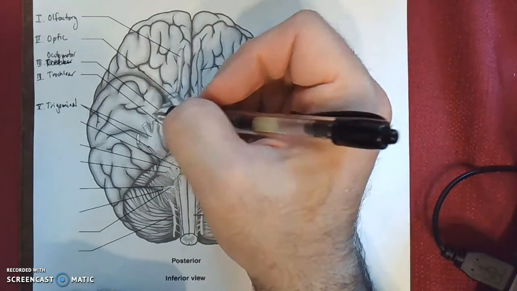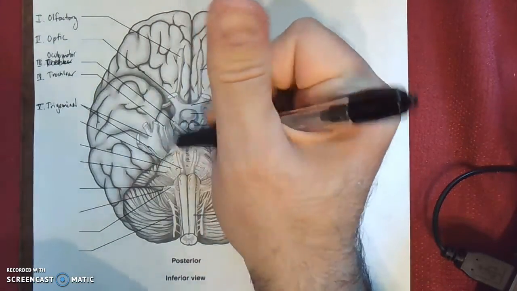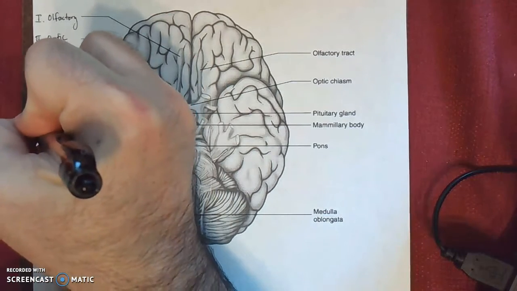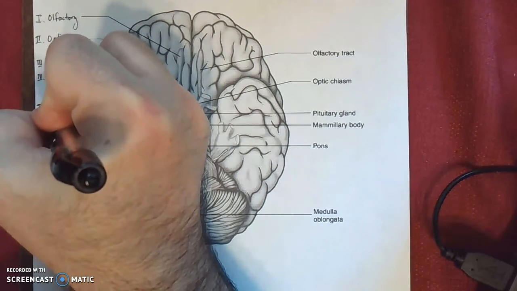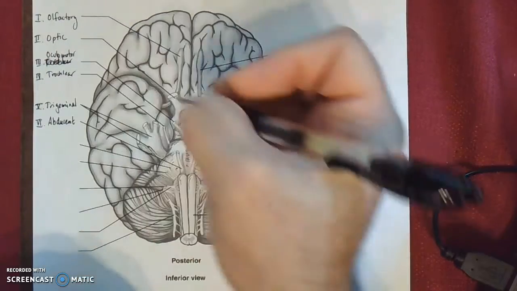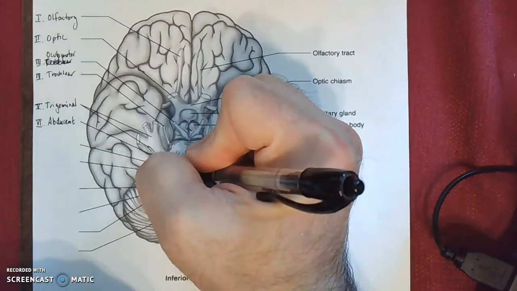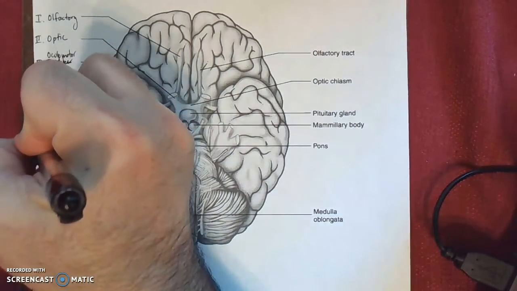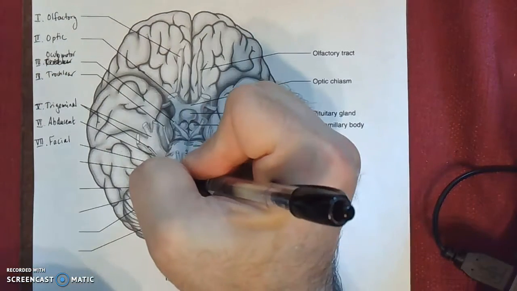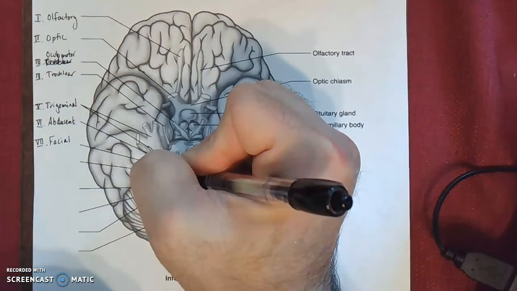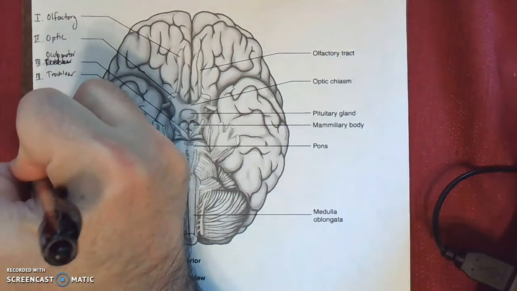Number 6 is pointing to this one right here. Number 6 is the abducens. Number 7 is this little one right there, and that is the facial. And number 8 is this one right here, which is the vestibulocochlear.